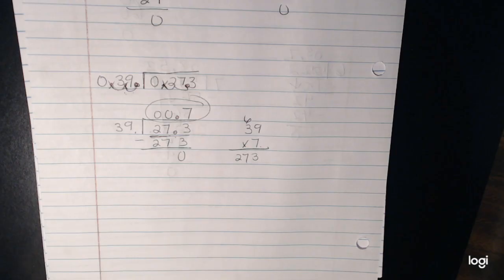All right. You can go ahead and put your notebook away. We will do some more practice on dividing with decimals next week.